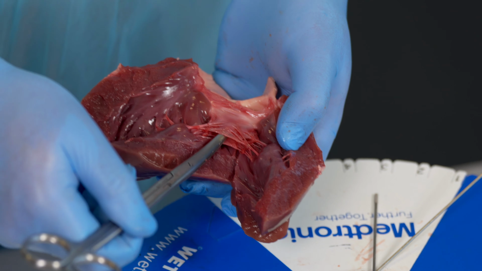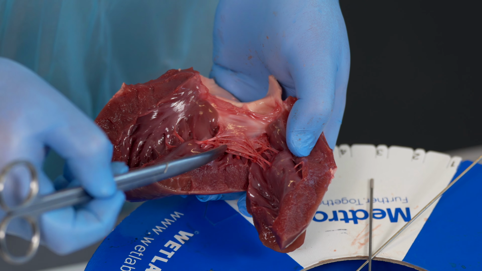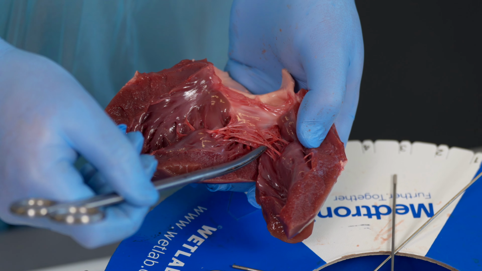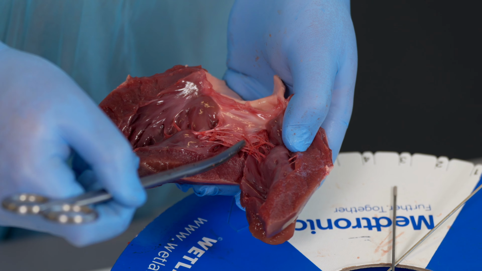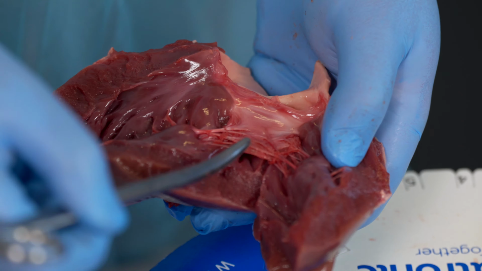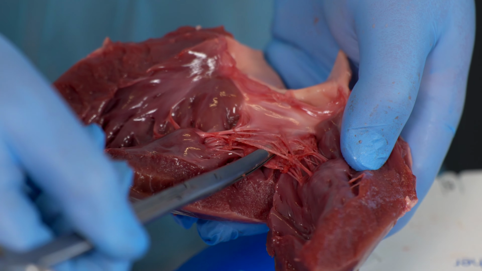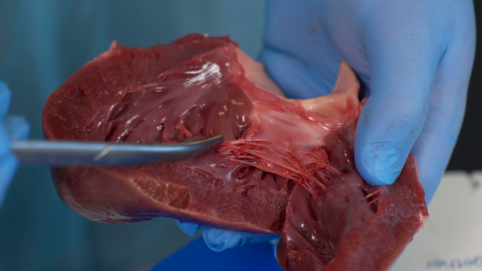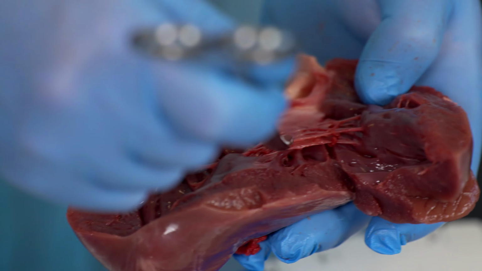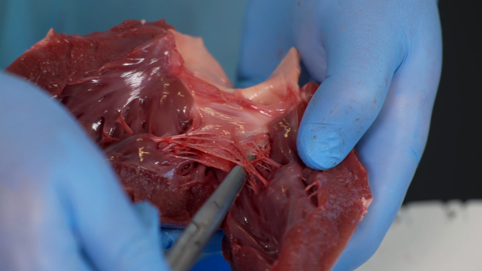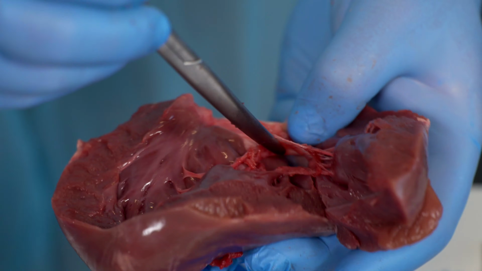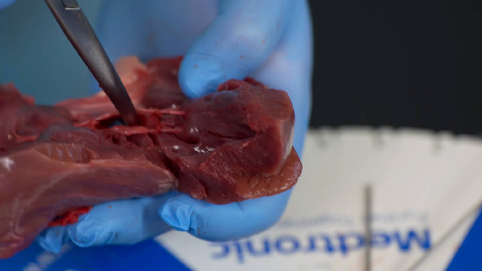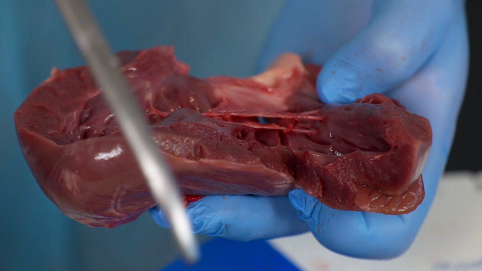And you can see them displayed quite well here. So the rough zone has chordae which insert into the other side of the leaflet, the inflow side, and these are quite easy to see with the naked eye. And there's the posterior leaflet again, P2.